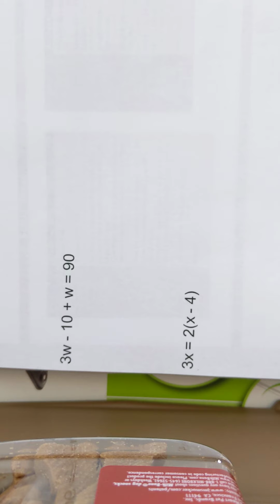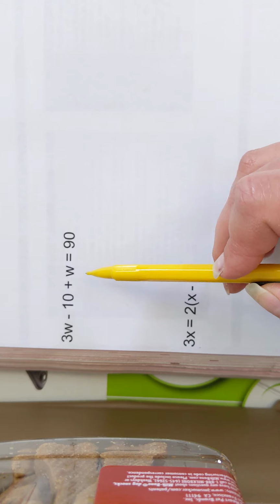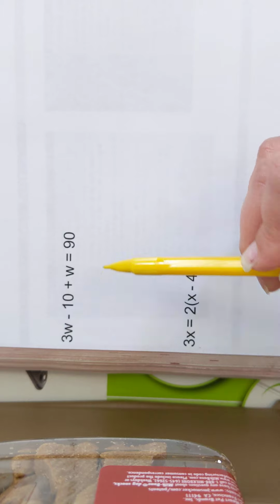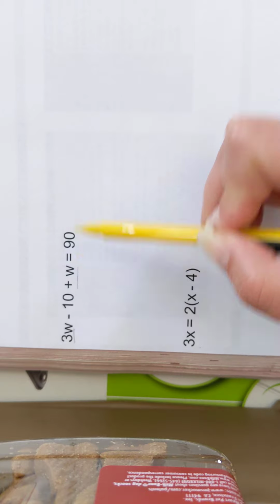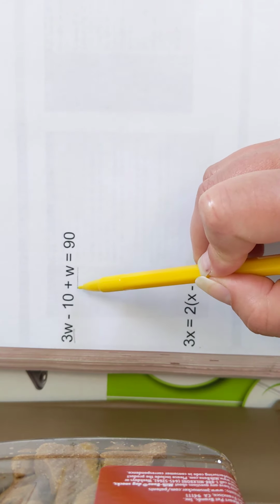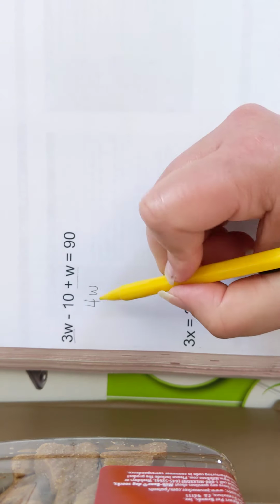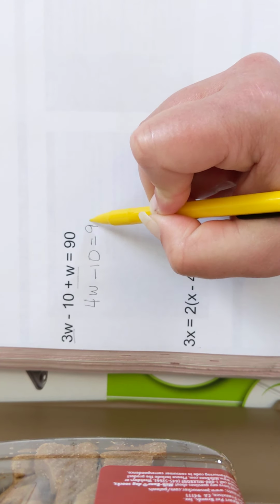All right, the second part of the lesson deals with simplifying equations. I think you're going to find this very easy. So if I have this equation, I have 3w minus 10 plus w equals 90. So in order to solve for w, first I have to combine like terms on each side or either side. Okay, so I have a 3w plus 1w. That's going to give me 4w. So 4w minus 10 equals 90.